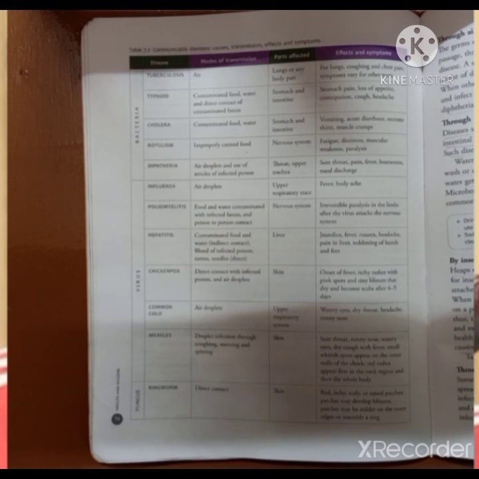Okay, or it can be given as lung is affected by which disease. There may be options given: tuberculosis, typhoid, cholera. So you can write the answer tuberculosis. So this table is very important for you to understand.